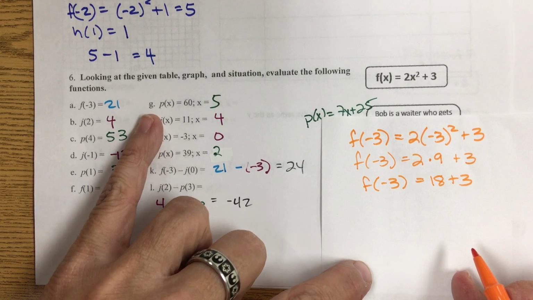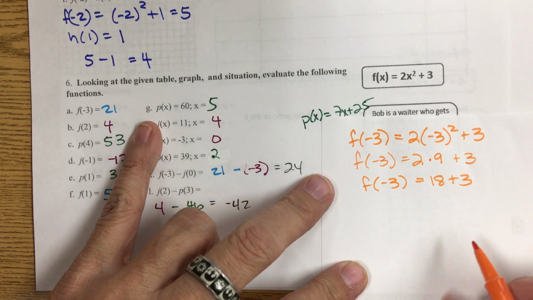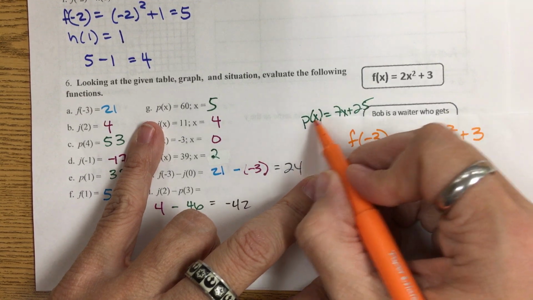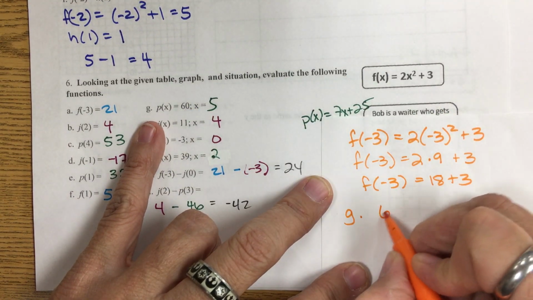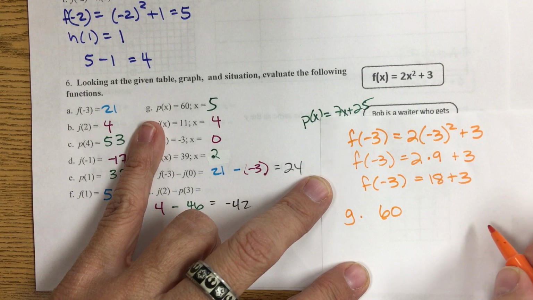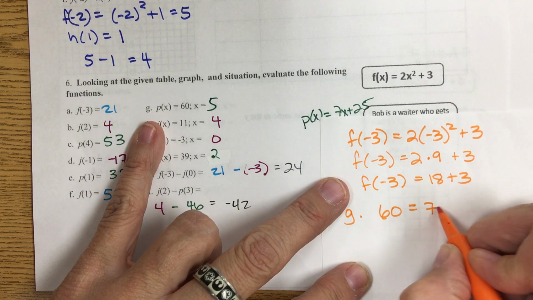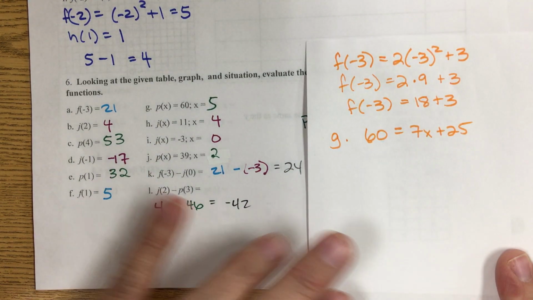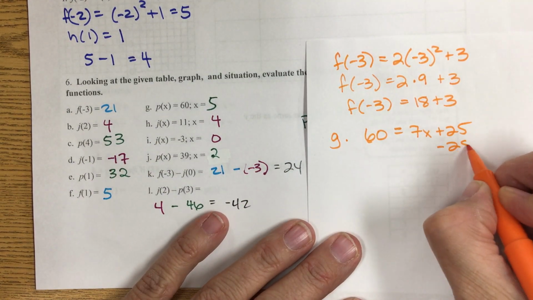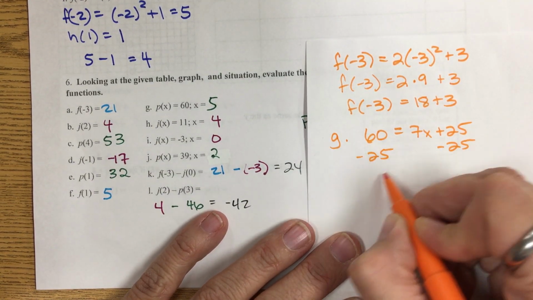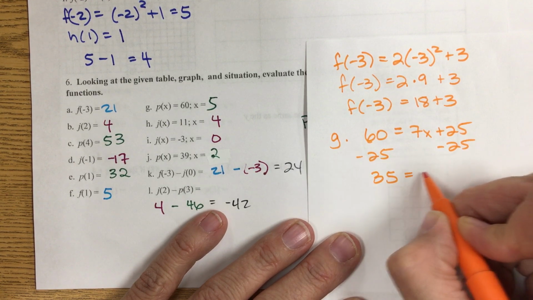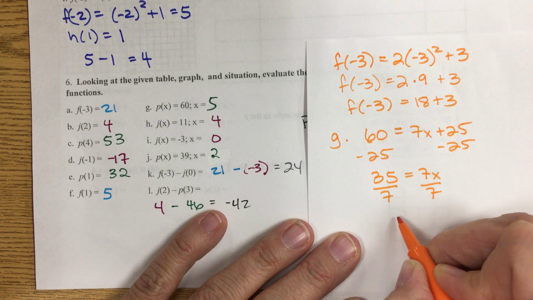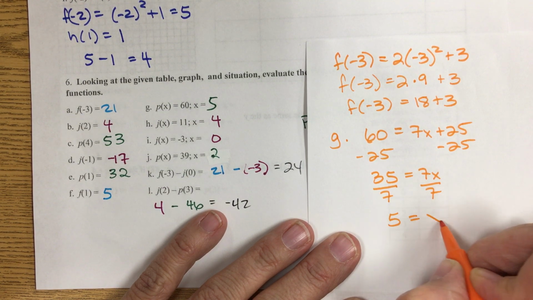And then those of you that are wondering about letter G, I took the p of x, it says it's 60, so I replaced p of x with 60 equals 7x plus 25. And then I solved. So I subtract 25 from both sides. I get 35 equals 7x. Divide by 7, and I get 5 equals x.